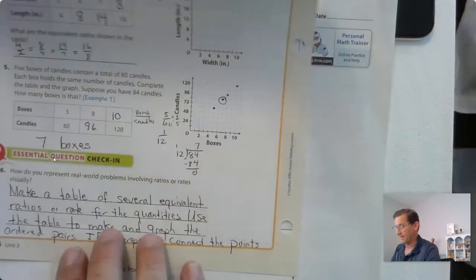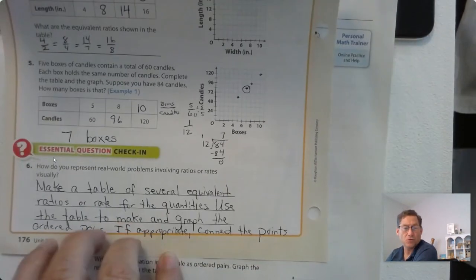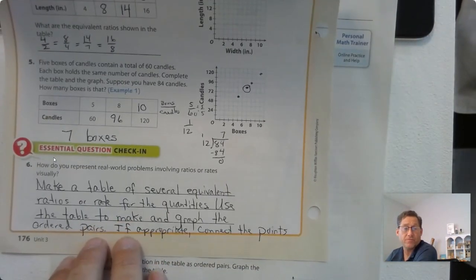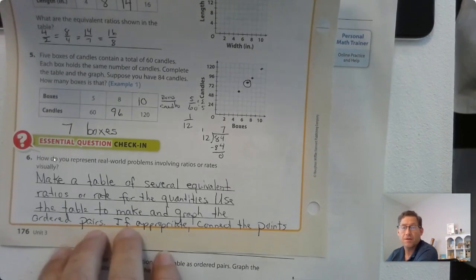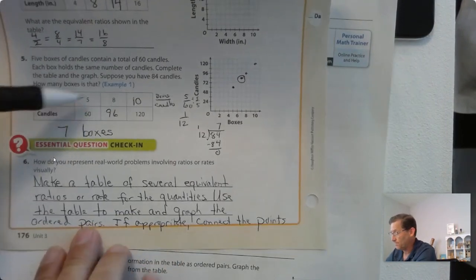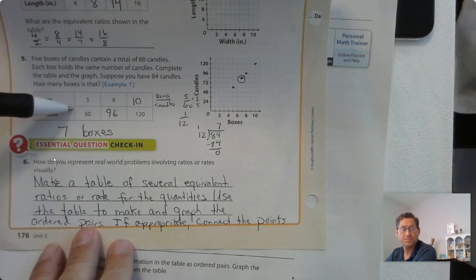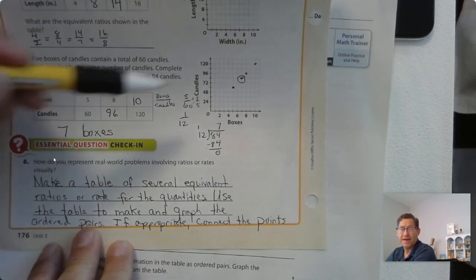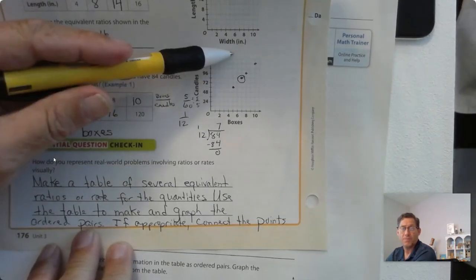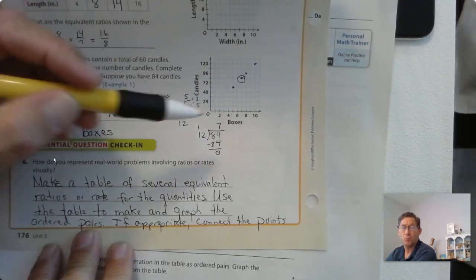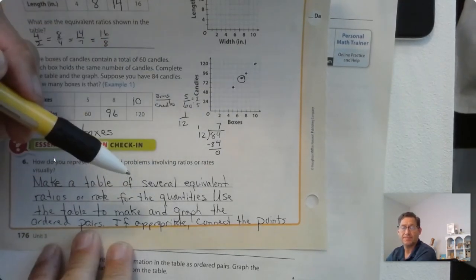Okay, so let's look at that again. How do you represent real world problems involving ratios or rates visually? So we make a table of several equivalent ratios. We use the table to make and graph the ordered pairs, and if appropriate, we connect the points.